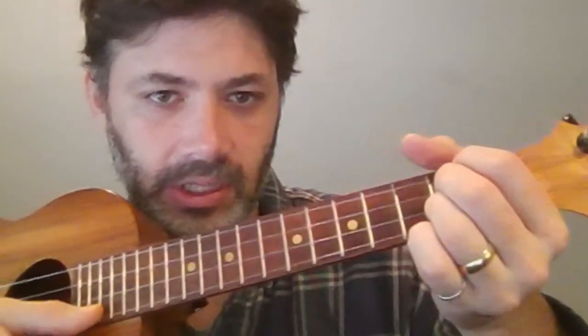So what we've got is our G string. We're going to put our finger on the 1st fret to turn it into an A. Now we've got our C string. We're going to put it on the 2nd fret to turn it into a D. We've got our E string. We're going to put it on the 2nd fret to turn it into an F sharp. And we've got our A string, which is already in the chord. So that's our chord right there, okay?